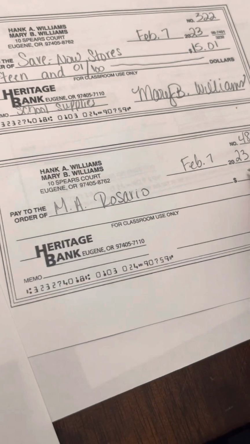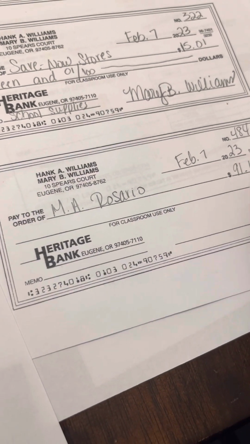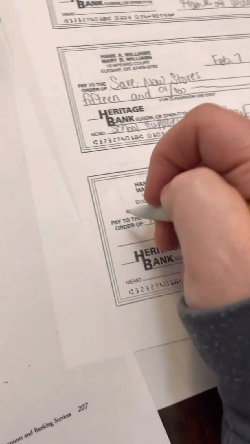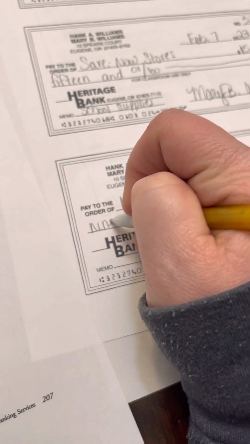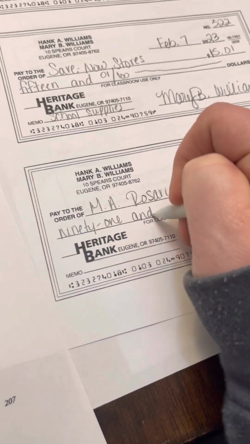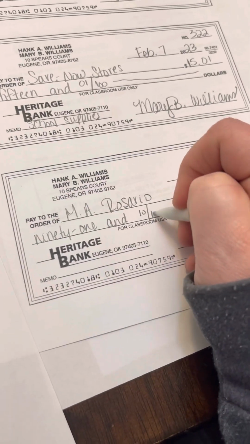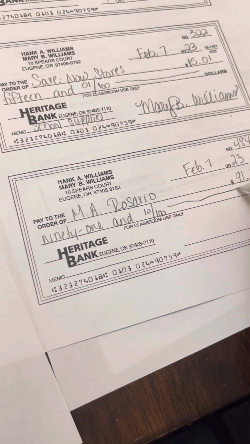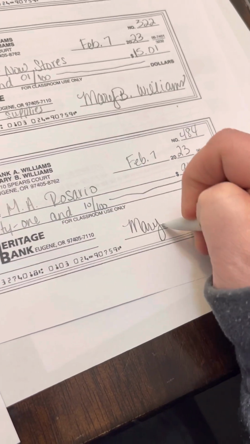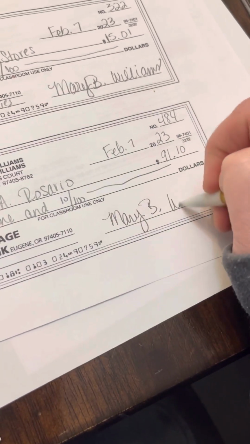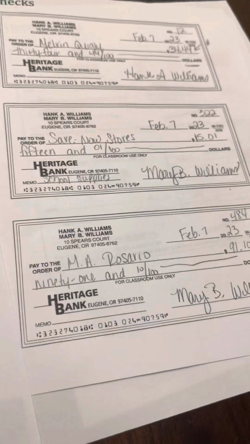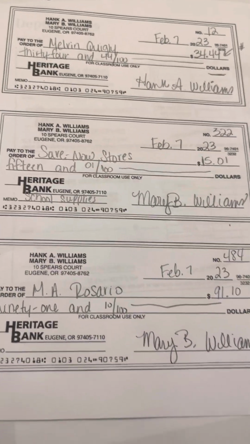And it was for $91.10. So then I'm gonna write out 91 and 10 cents. And I'll make this from Mary again. Okay, so that is the 3 checks.